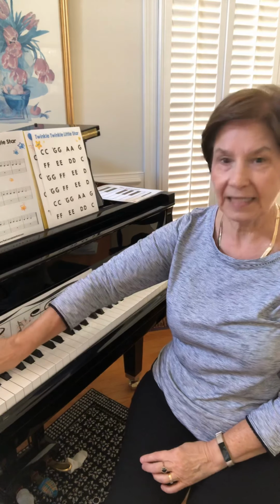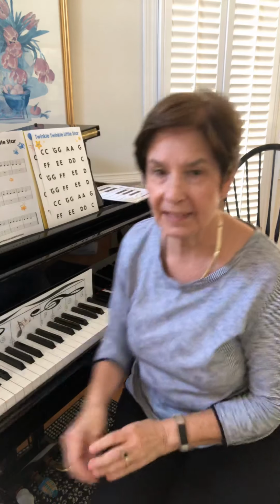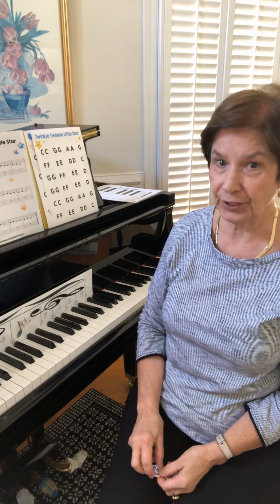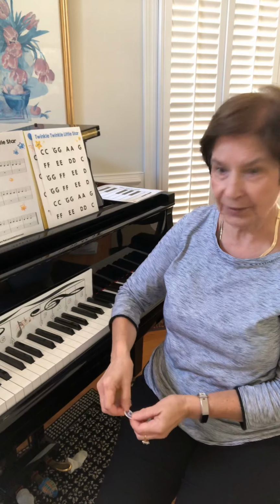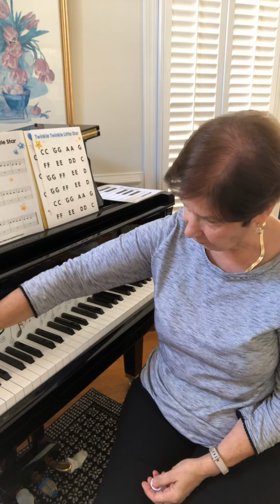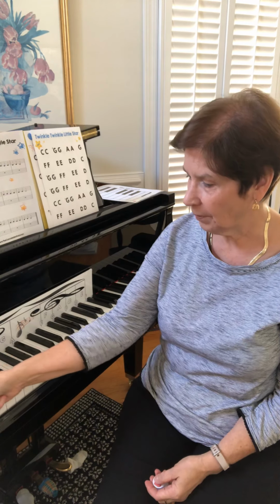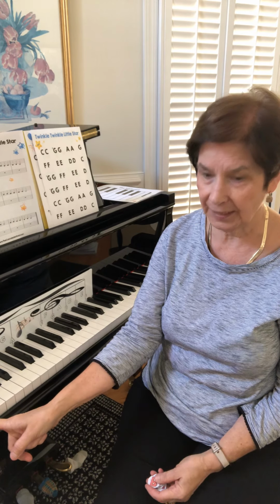Let's go back and let's practice some line notes and some space notes. Let's say that I ask a student, what is the first line in the bass clef? What letter name is that? As a student looks at that, oh, that is G. So you play that note and there is the letter G.